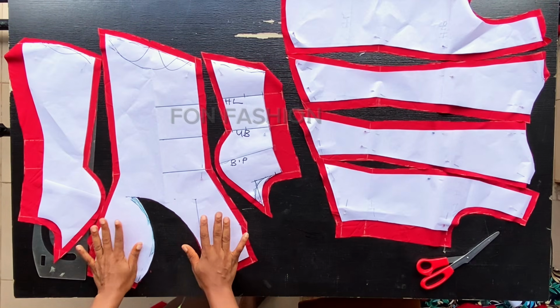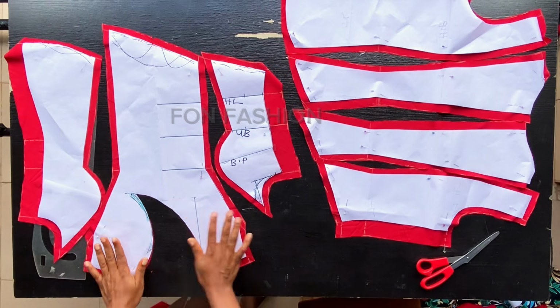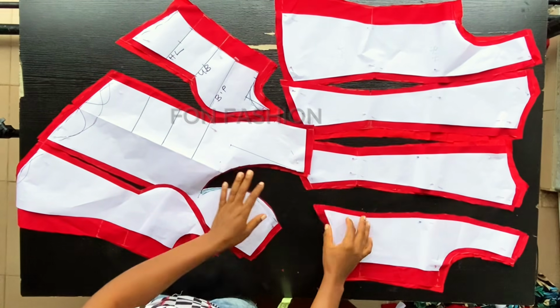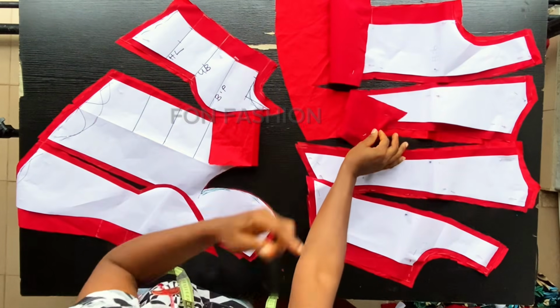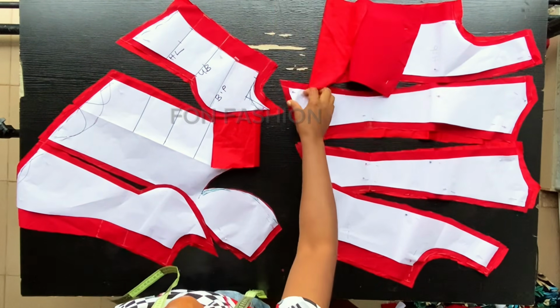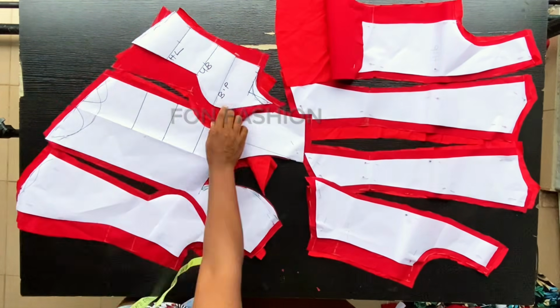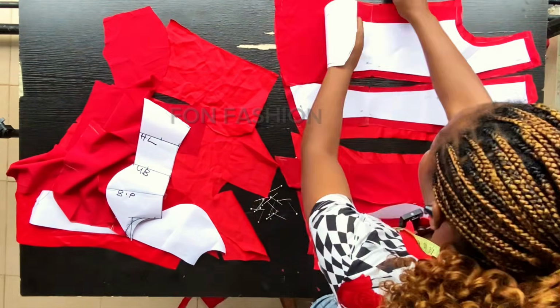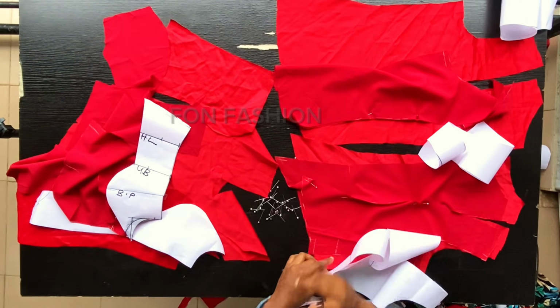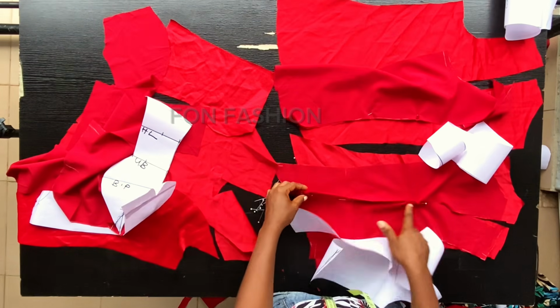This is what the front block looks like after cutting. I have already cut out the lining pieces. Okay, so these are the lining pieces. I will carefully pin down the dart line so that I can join the princess seam line for the front and also join the dart line for the back. So I'll go over to my sewing machine now and join all the darts.